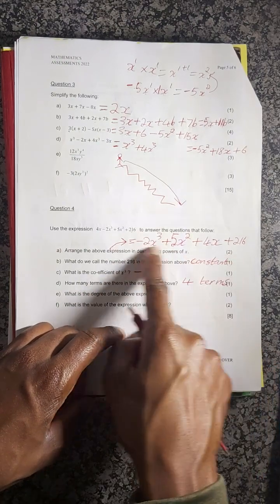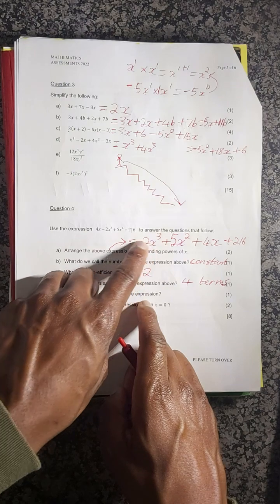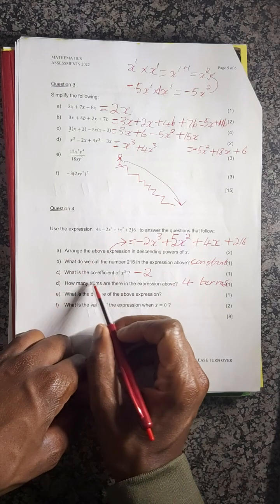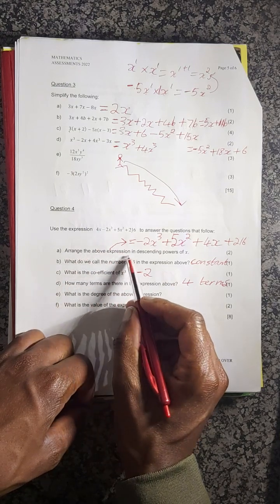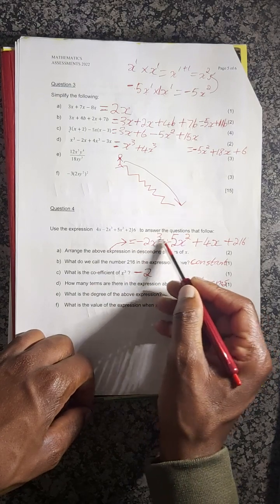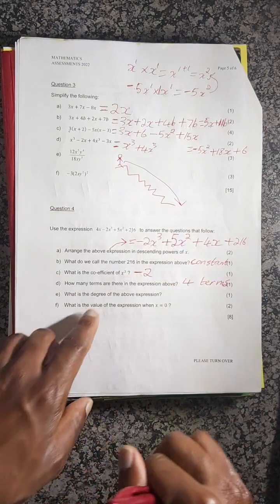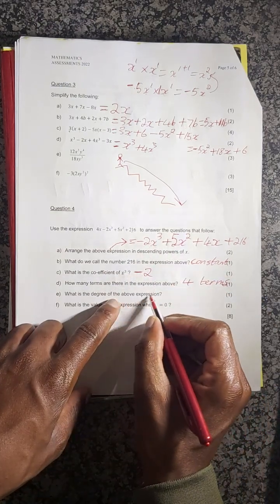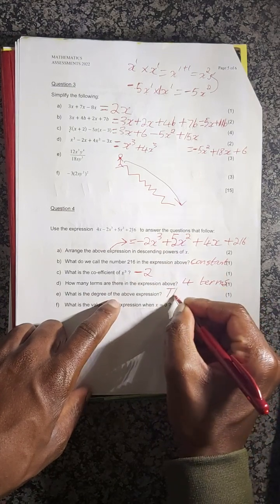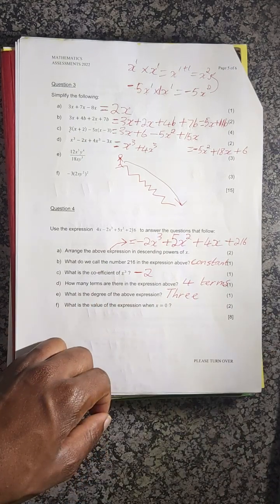When you look here, guys, can we see which one is the highest exponent? It's the one that we started with, the one we wrote first. Remember here when they said arrange the above expression in descending powers of x. So we started here from top going to bottom. So the degree of this expression is actually 3. They are just simply asking which one is the highest exponent, and the answer is 3.